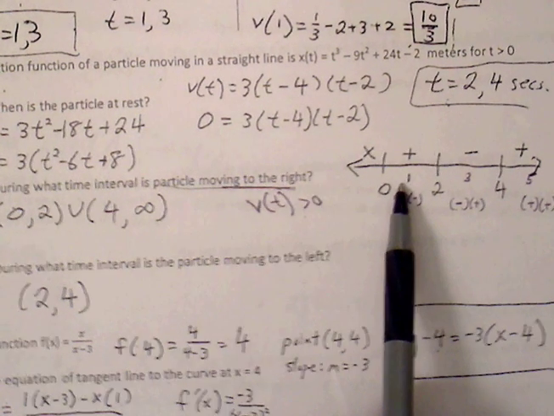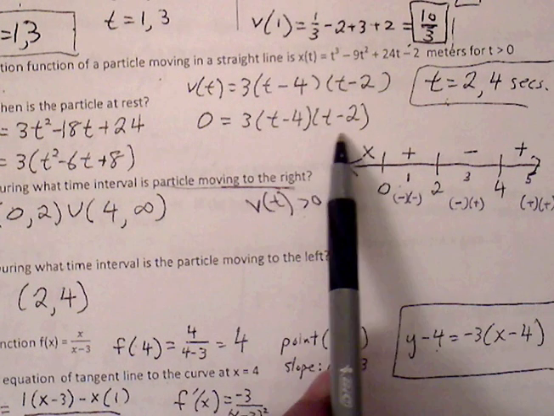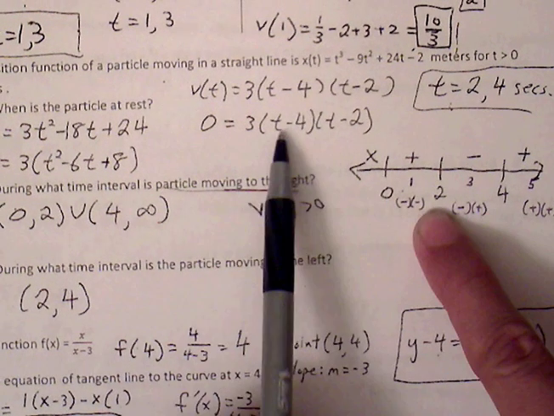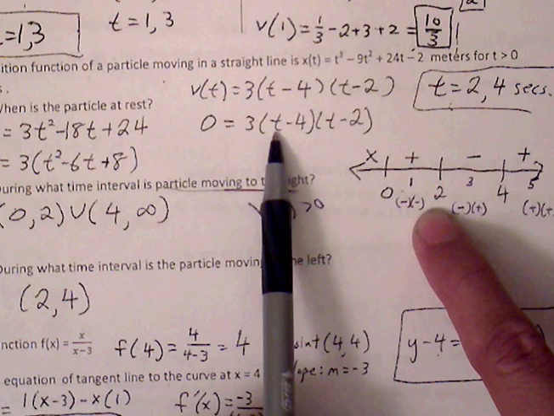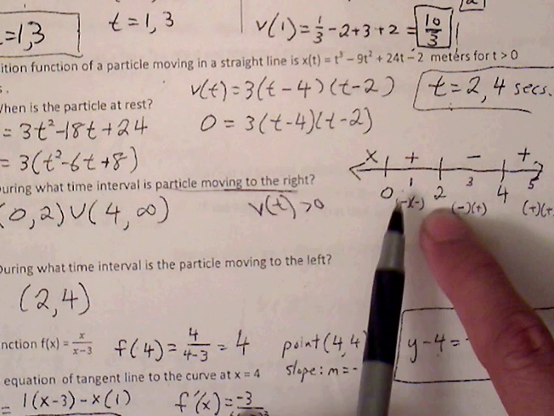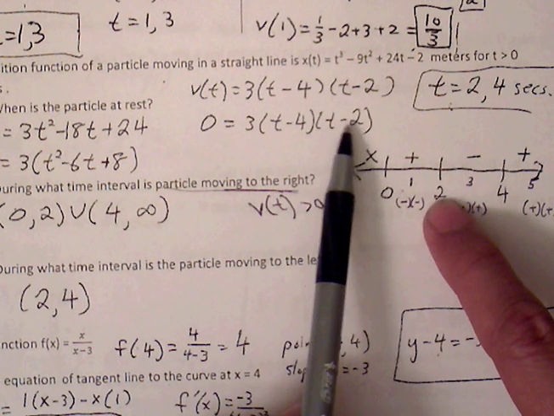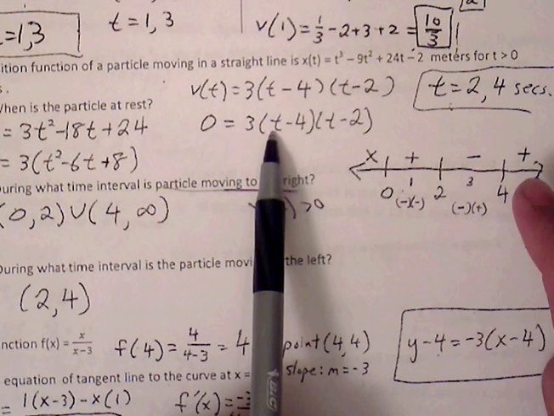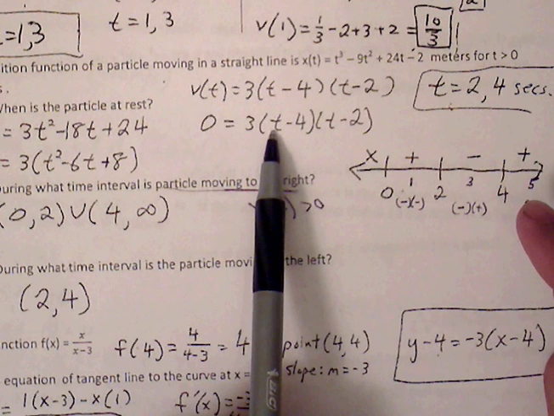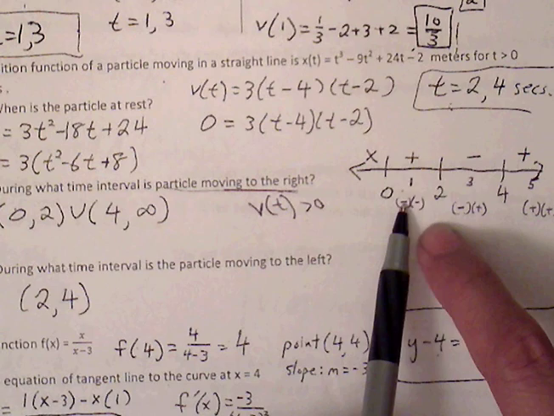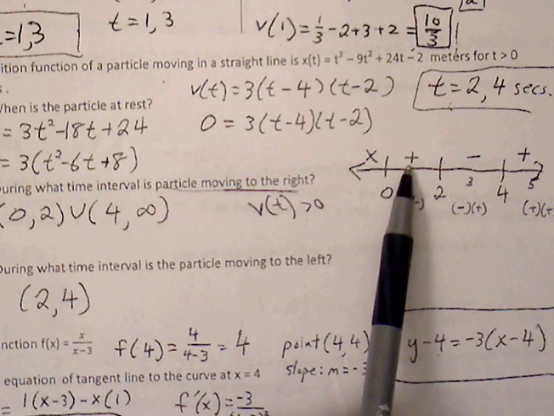So I'm going to plug 1 into the factored form of my velocity function. If I plug 1 in for t, I get 1 minus 4, which is a negative value. And if I plug 1 in for t here, 1 minus 2 is a negative value. I don't really care about the value. I just want to know whether we get a positive or negative. A negative times a negative gives us a positive.